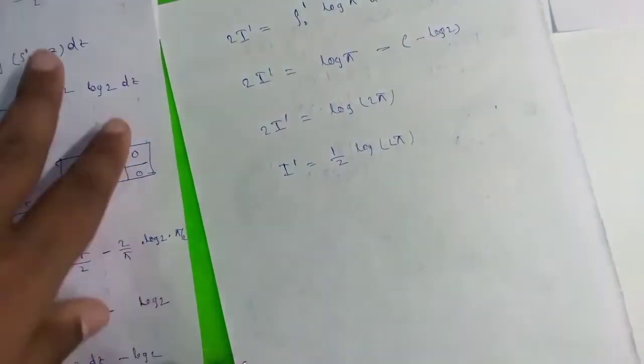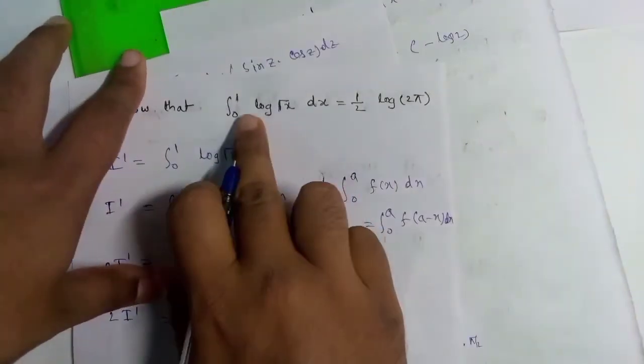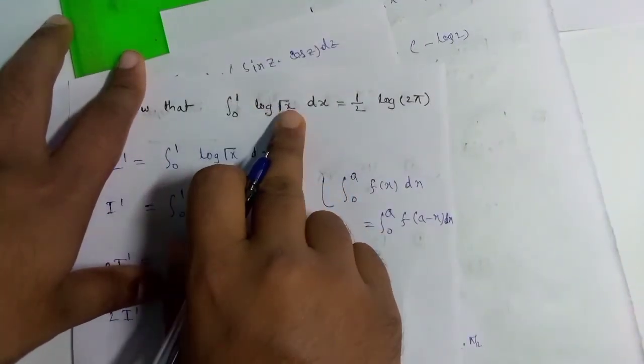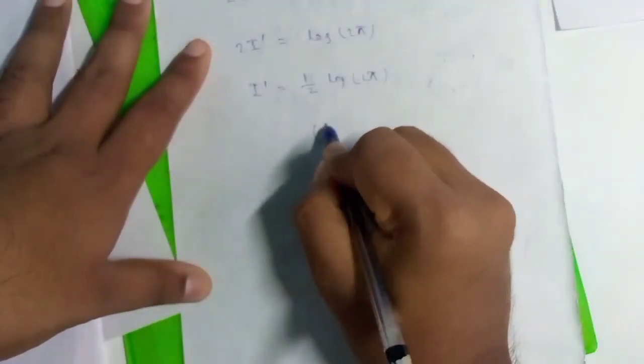So this is proved. Our remaining question is to prove integration over 0 to 1 log gamma x dx is equal to 1 by 2 log 2 pi. So this will be proved.